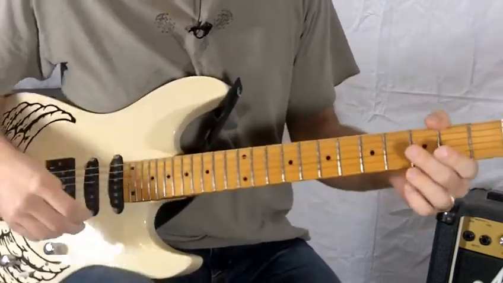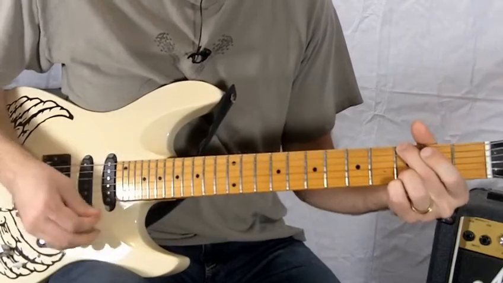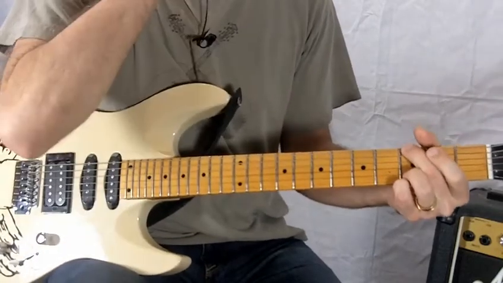Isn't that Hootie and the Blowfish? Yeah. Say you're playing Hootie and the Blowfish and you want to mix it up a little.